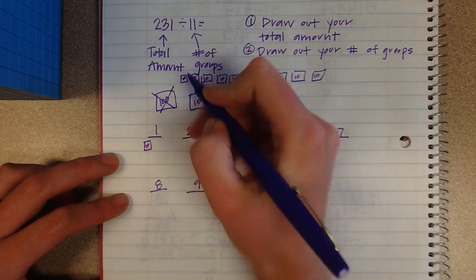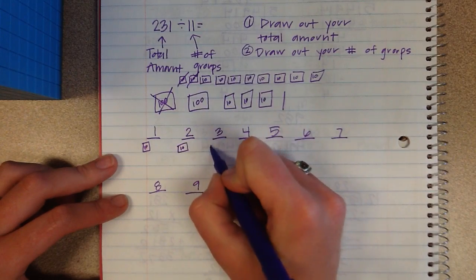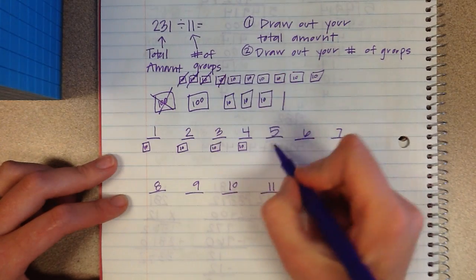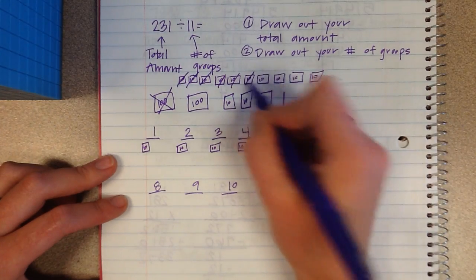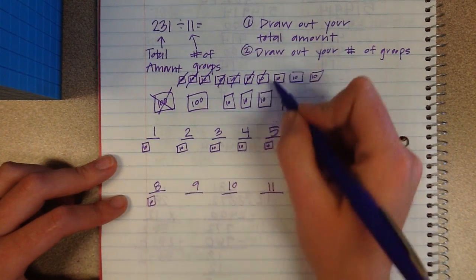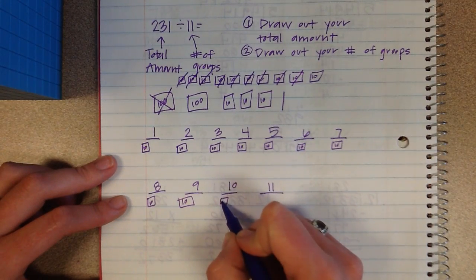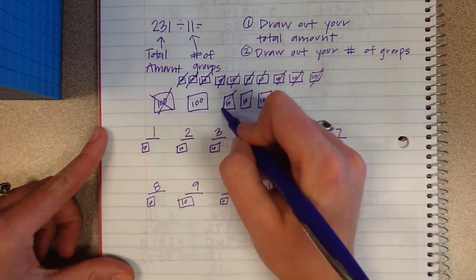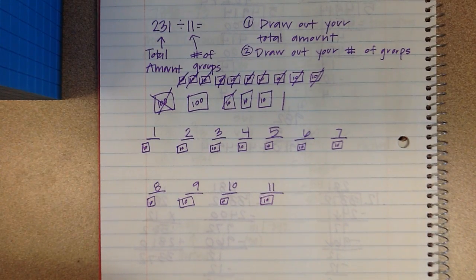So I'm going to pass a 10 here, and I'm going to mark it out. A 10 here, a 10 here, a 10 here. Now, while I did run out of tens from the 100, I still have 3 tens over here. So I'm just going to mark that one out. Now I've passed out an equal amount to everyone so far.